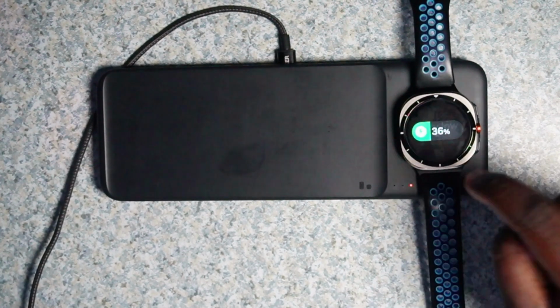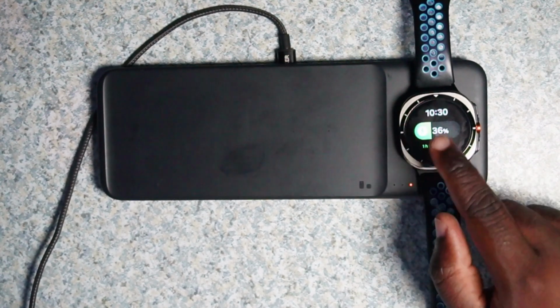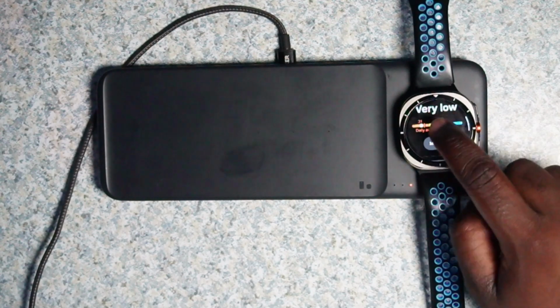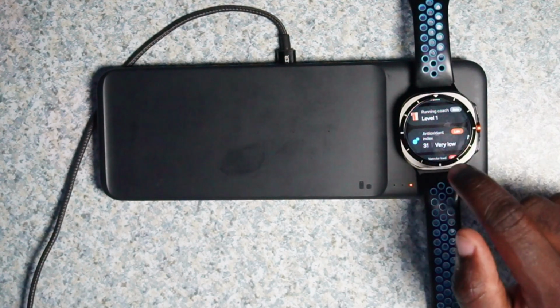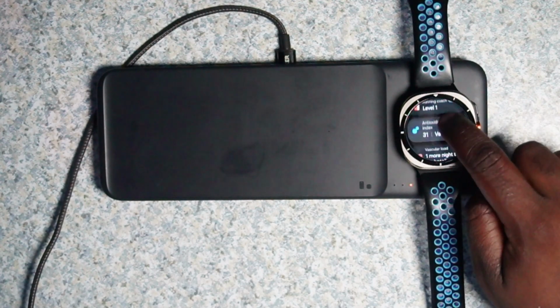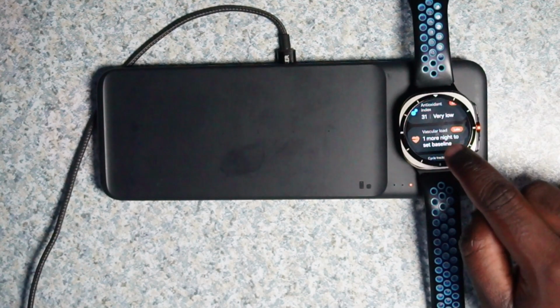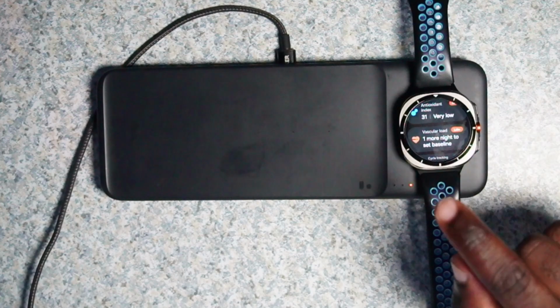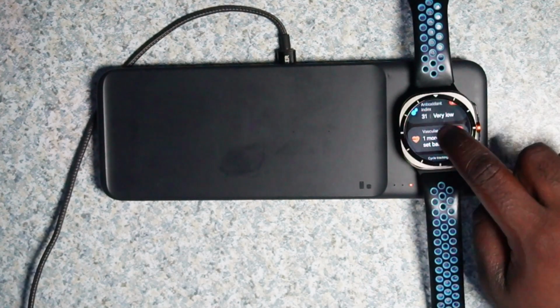Alright, there we go. Charging animation right there. So that's your antioxidant index right there, how to do that. Next we have vascular load. Now I do need one more night to measure this. I'm probably going to see if I can get as much charge as I can before I go to bed.